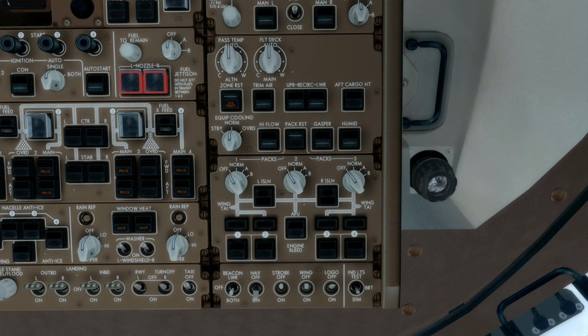Right, let's talk about air conditioning. The controls for the air conditioning system are on the overhead on the bottom right. Air is provided from the source to 3 air conditioning packs. These packs provide air conditioning to the crew and passenger compartments, as well as the forward and rear cargo holds.